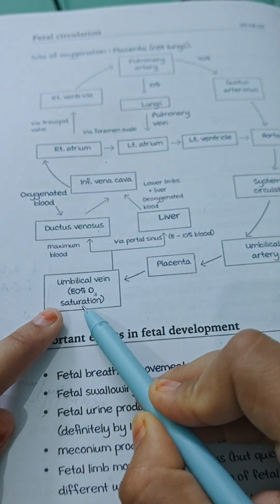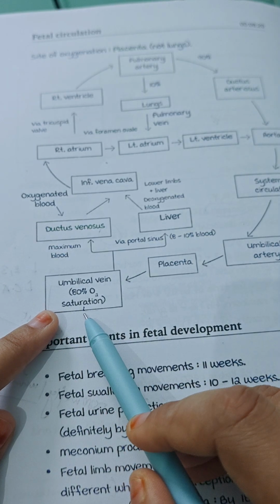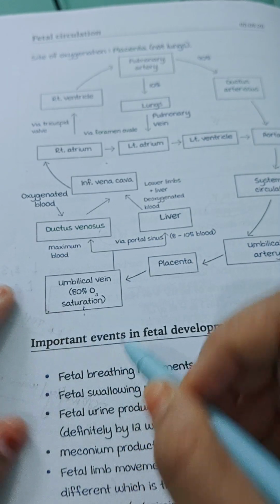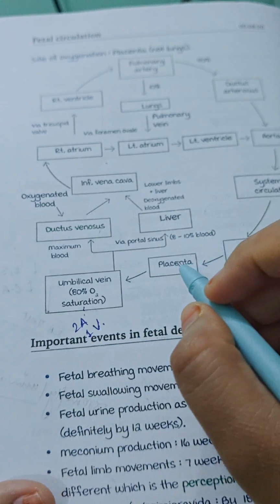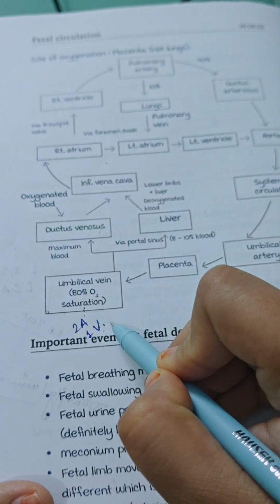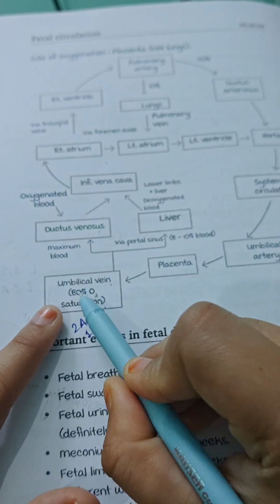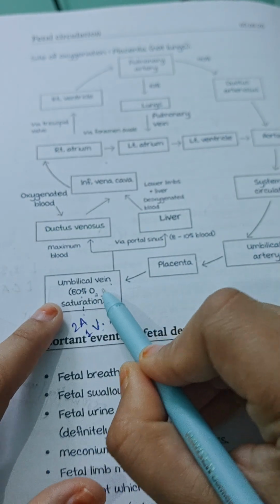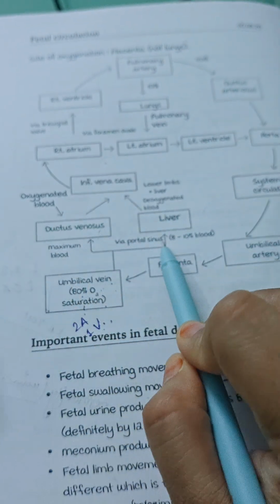So we have the umbilical vein. As we all know, there are two arteries and one vein in the umbilical cord, and the vein is the left umbilical vein, which is left after delivery. The umbilical vein carries oxygenated blood with 80% saturation. This umbilical vein carries blood to the ductus venosus and the liver via the portal sinus.